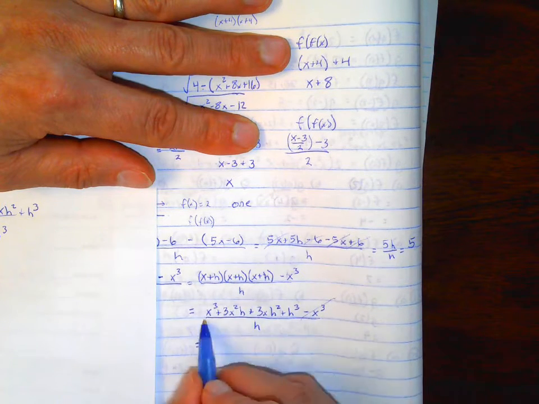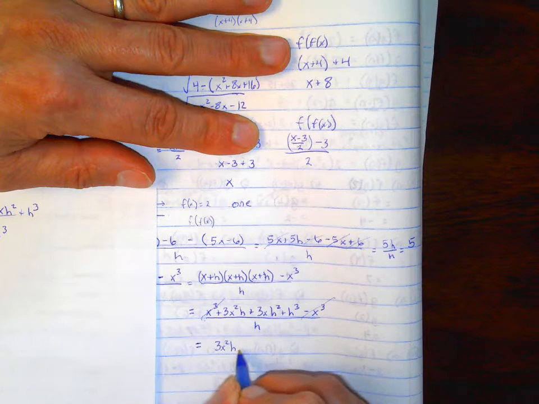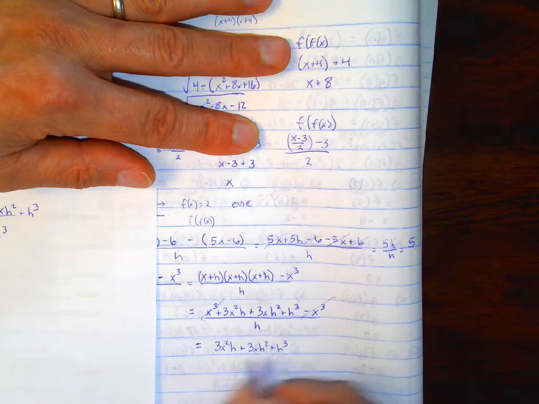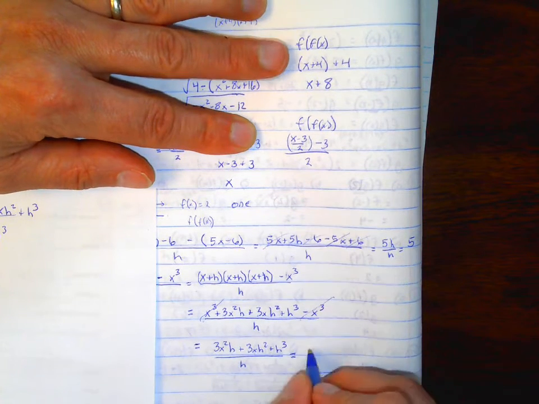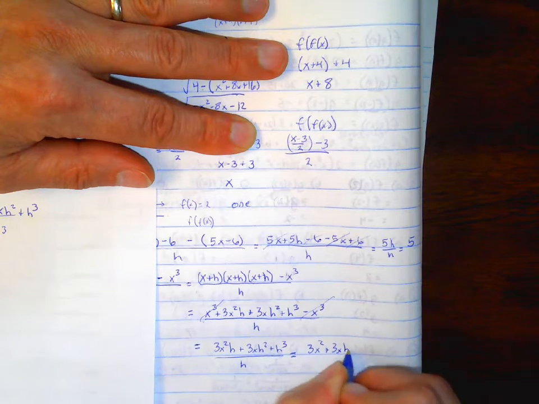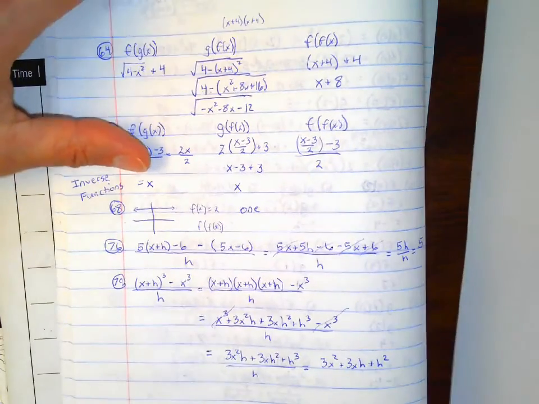Notice those cancel. And if I divide an h out of all of them, it'd be 3x squared plus 3xh plus h squared. And that's number 79.